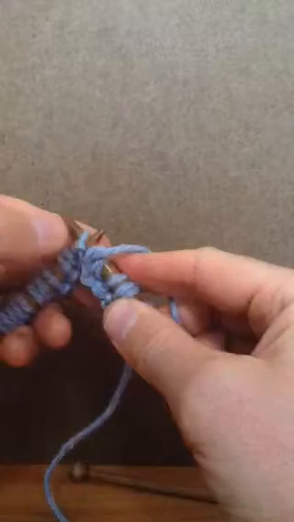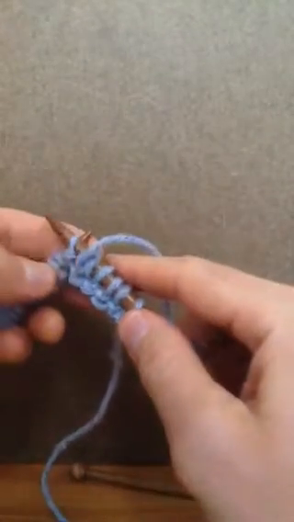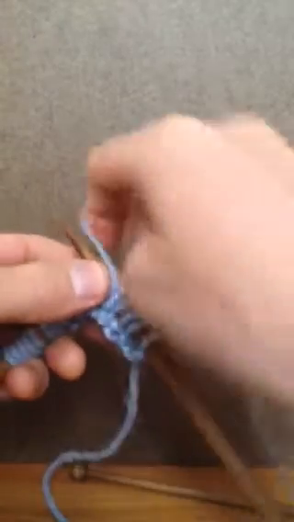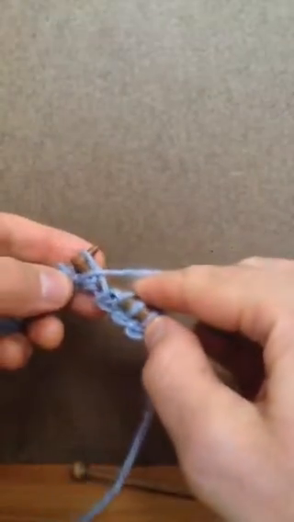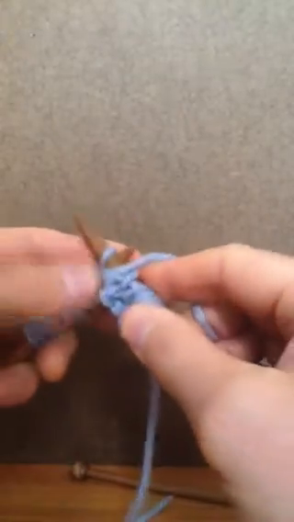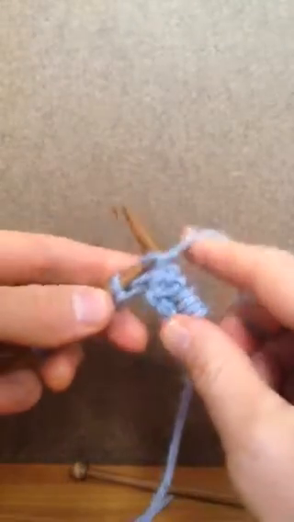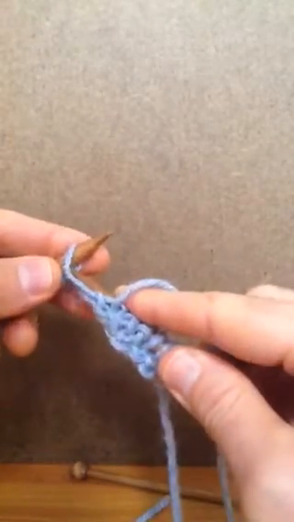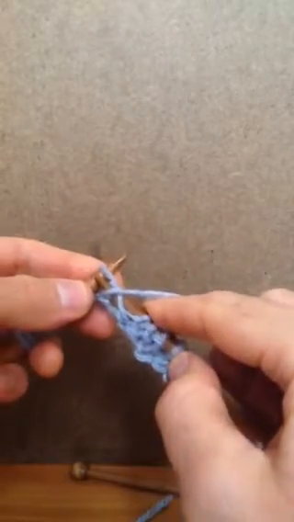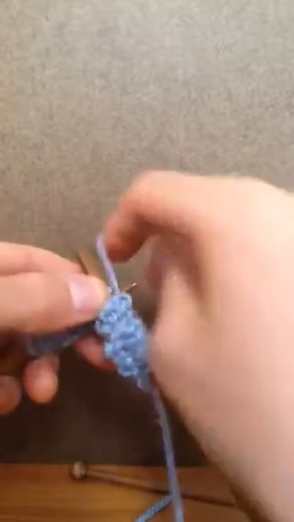So I go in through the right to the top left, put the yarn over, back through the stitch. So in, around, and back through. In, around, back through. This is purling.